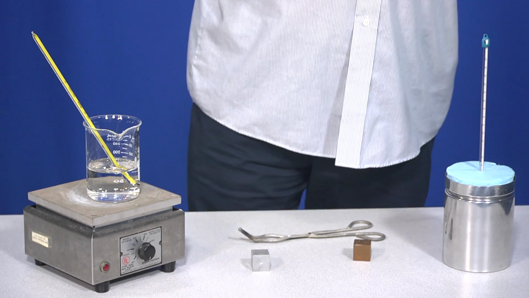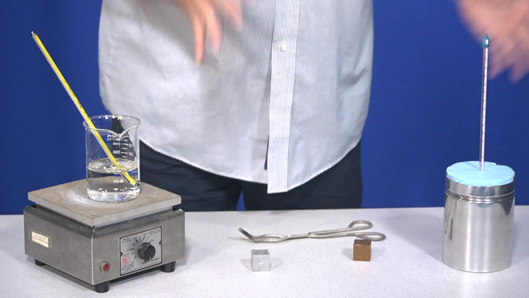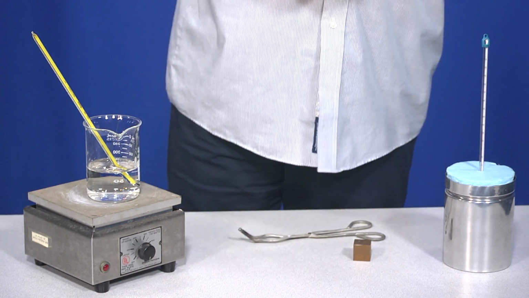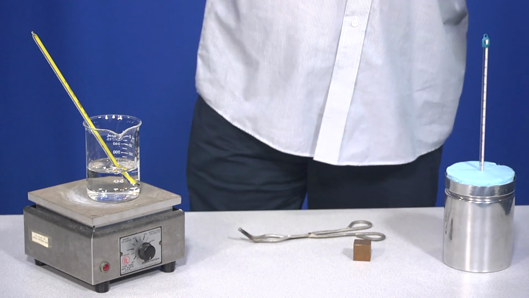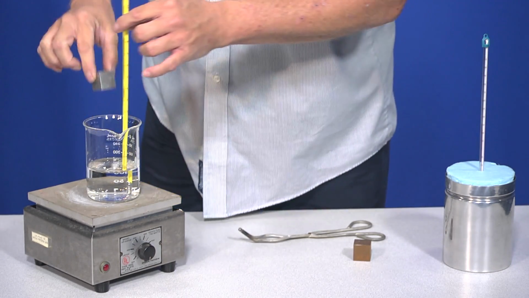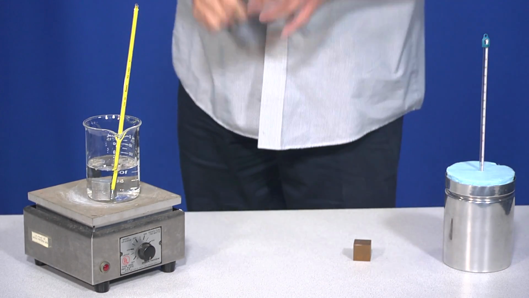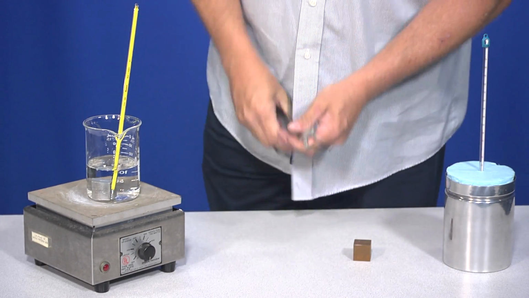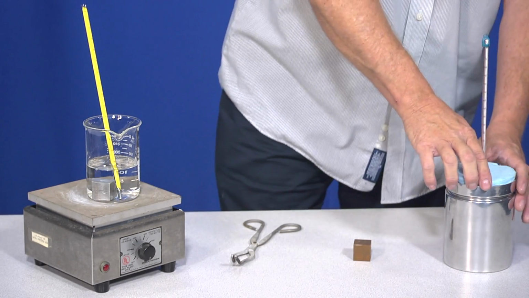So we have a little setup today that will allow us to experimentally measure the specific heat for a pure sample. So suppose we were going to use aluminum here. The first thing you would do is bring the aluminum up to a high temperature by placing it in boiling water. That's usually what we do. So we have water over here on a hot plate. It's not hot at the moment. If it is, be sure to use tongs here. And we have a thermometer there we can use to measure the temperature.